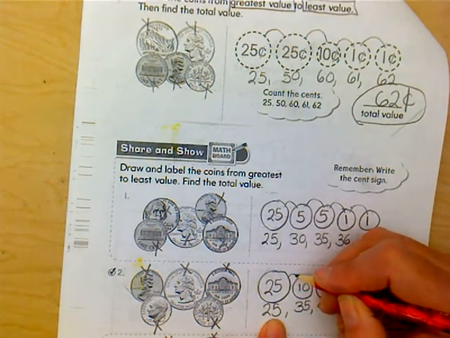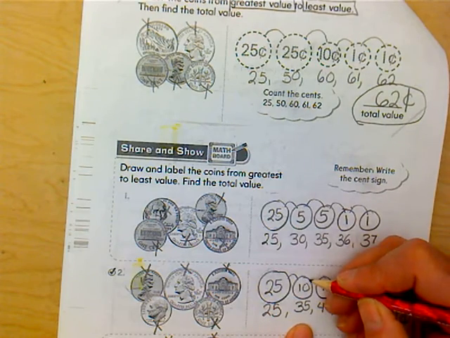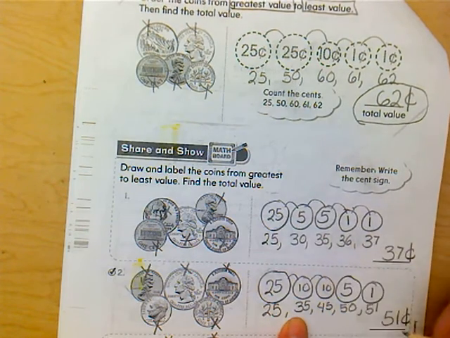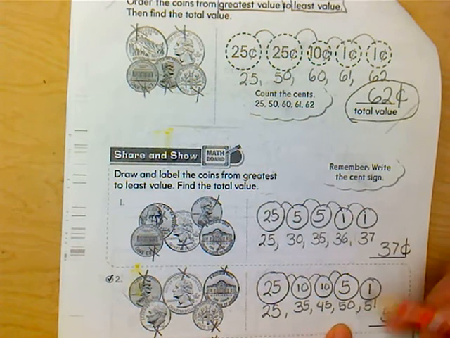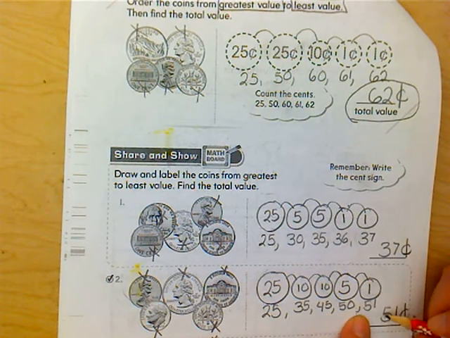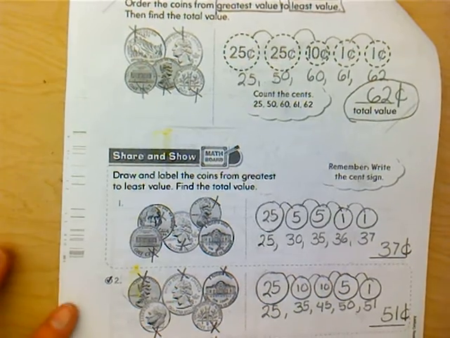25 going up 10 is 35. From 35 going up 10 more is 45. From 45 going up 5 more puts me at 50. And if I go up 1 more, it puts me at 51 cents.